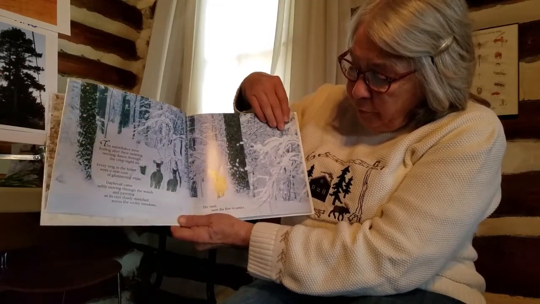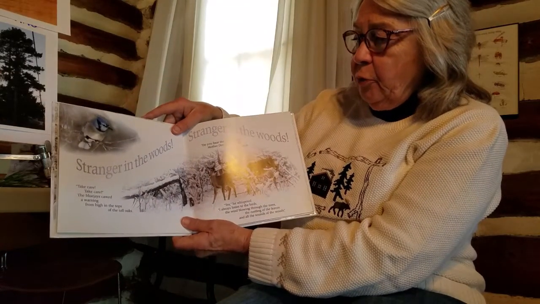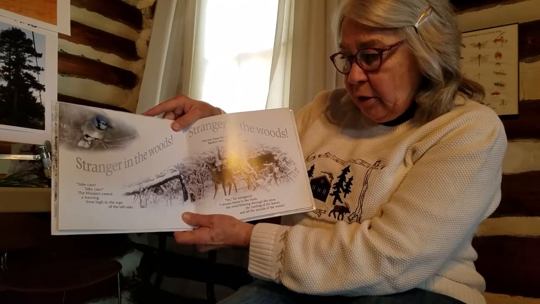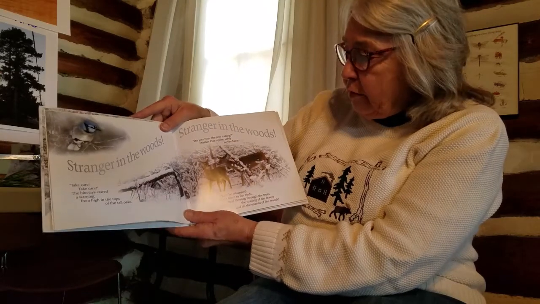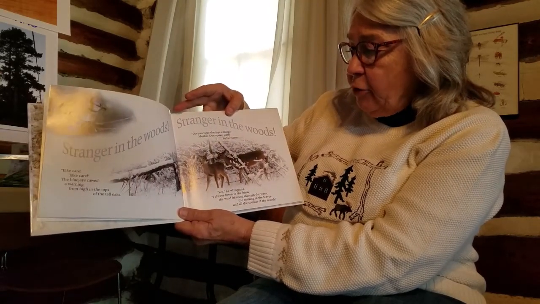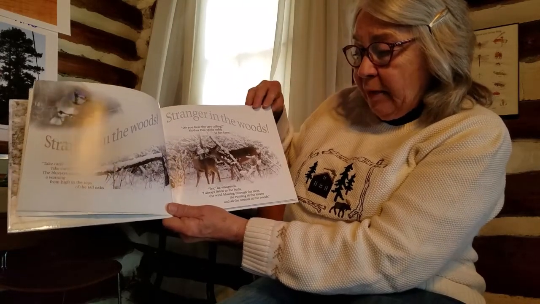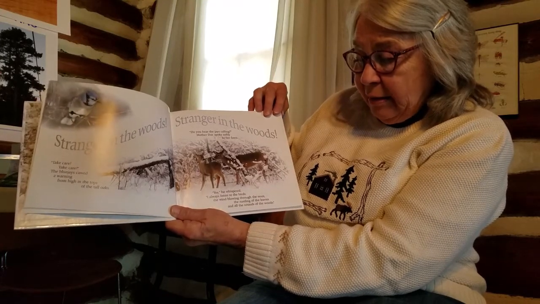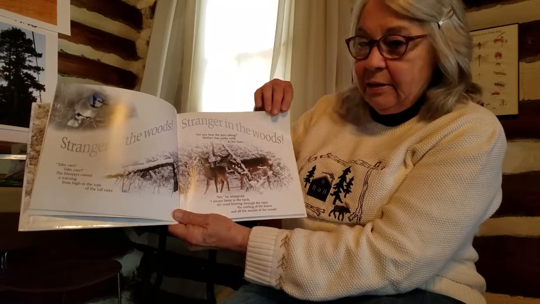The birds were the first to notice. Stranger in the woods, take care, the blue jays cawed a warning from high in the tops of the tall oaks. Stranger in the woods, do you hear the jays calling? Mother Doe spoke softly to her fawn. Yes, he whispered, I always listen to the birds, the wind blowing through the trees, the rustling of the leaves, and all the sounds of the woods.